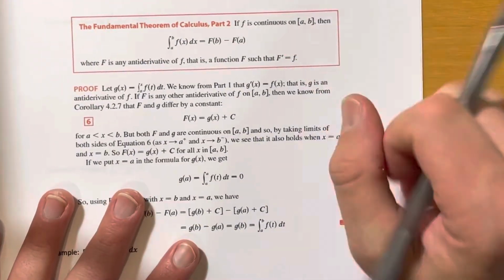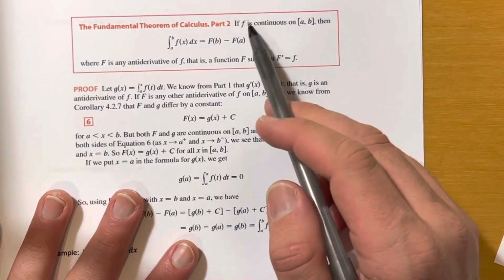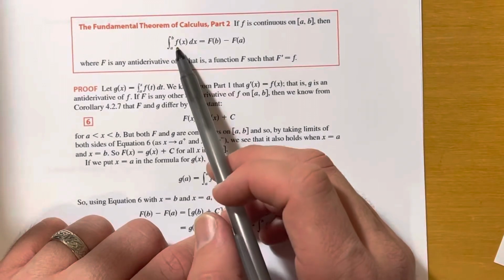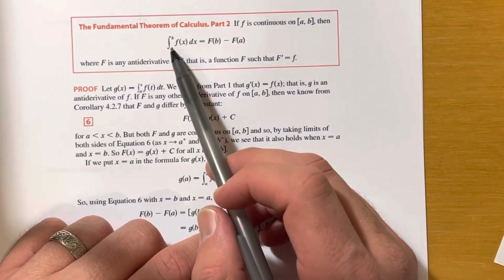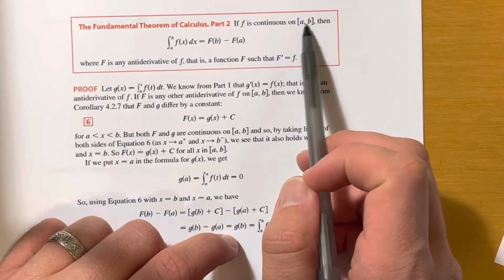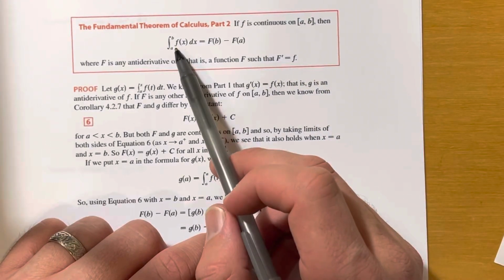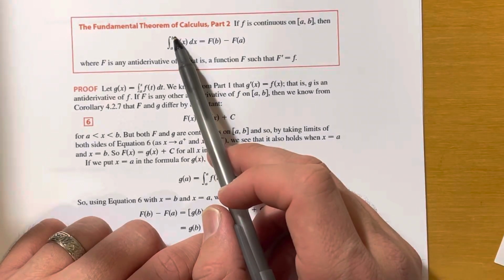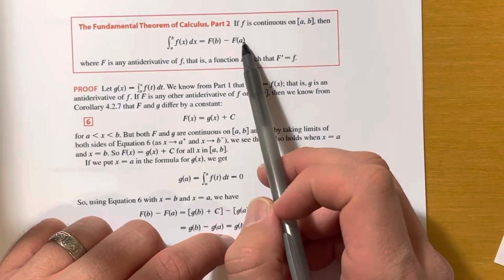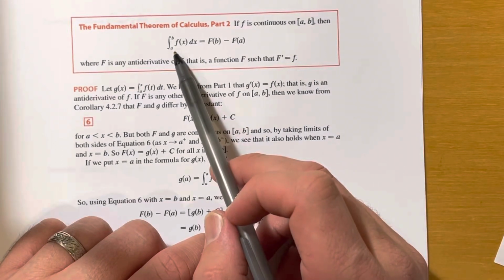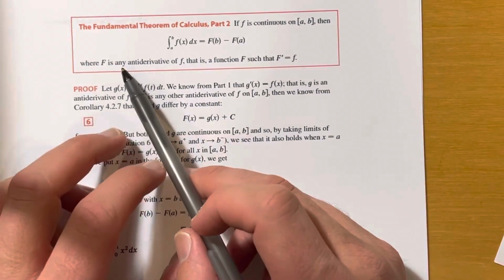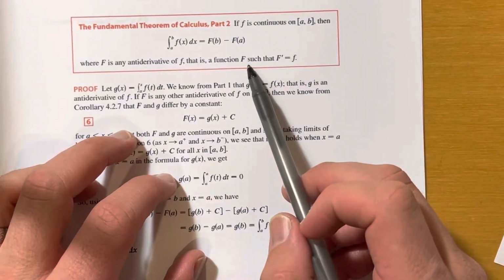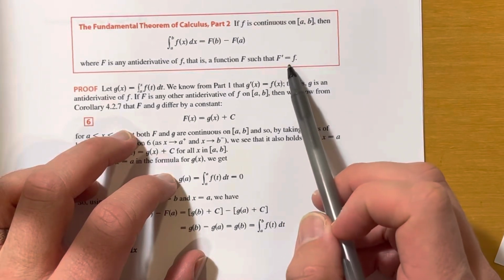Okay, here it is. Fundamental theorem of calculus, part 2. If f is continuous on the closed interval [a, b], same assumption we made in the first part, then the definite integral from a to b, notice there's no x's here, it's the endpoints of this interval, the definite integral from a to b of f of x dx is equal to capital F of b, my upper limit of integration, minus capital F of a, my lower limit of integration, where capital F is any antiderivative of little f. That is, any function capital F for which F prime equals little f.